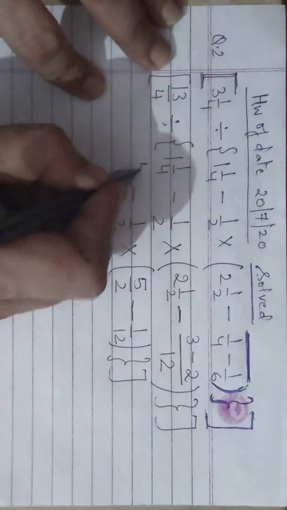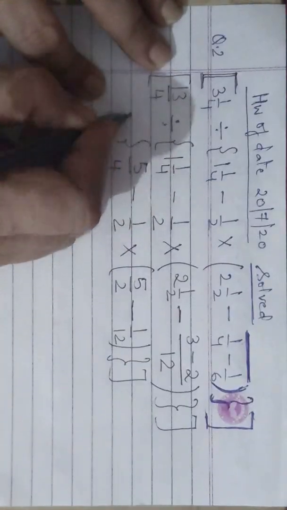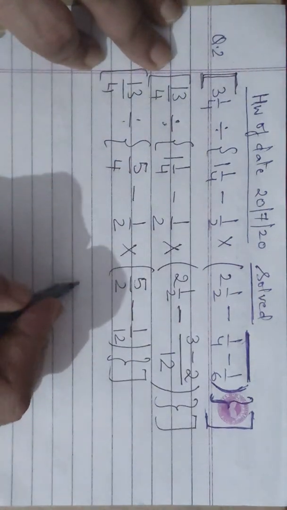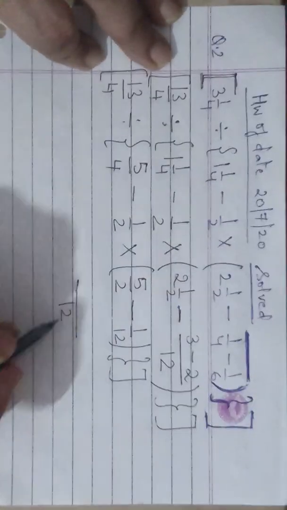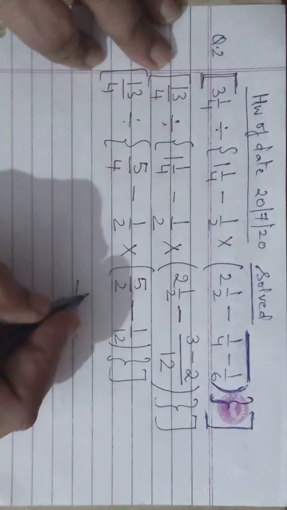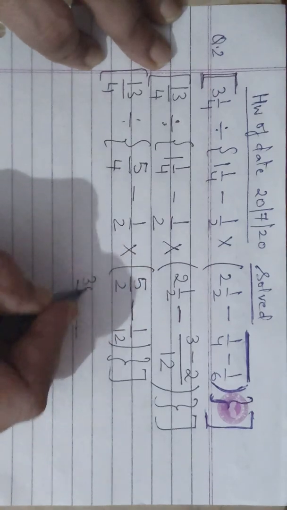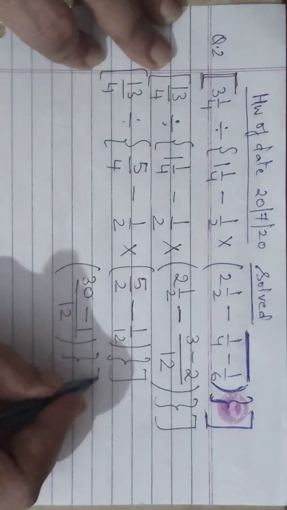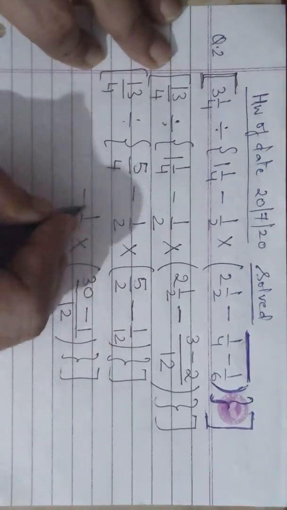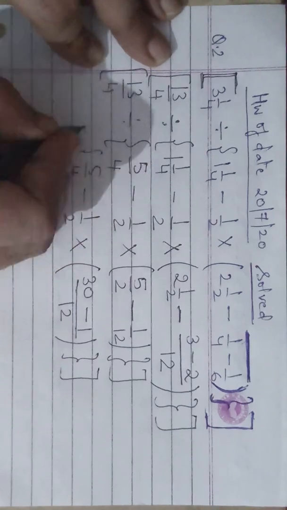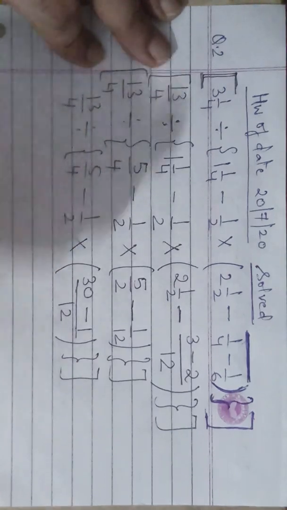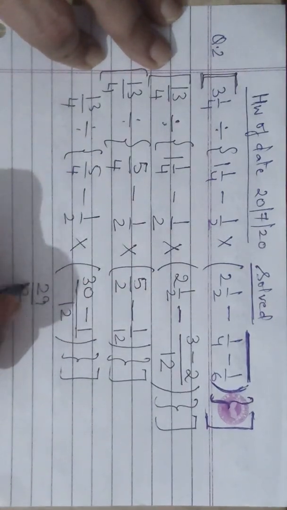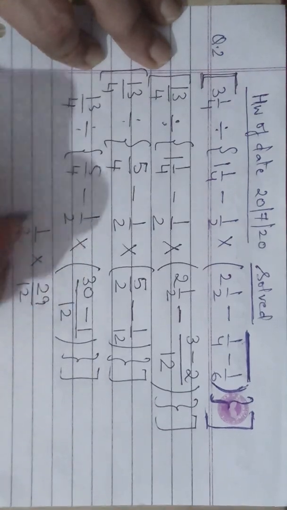1 4s are 4, 1 5 upon 4, and this is 13 by 4. So we have copied as it is. Now we all know our LCM is 12. 2 has become 6 times, so 5 will also become 6 times. 5 6s are 30, minus 1. Then we have a curly and rest of the thing as it is. Now here we have 30 minus 1 is 29 upon 12 multiplied by 1 upon 2.